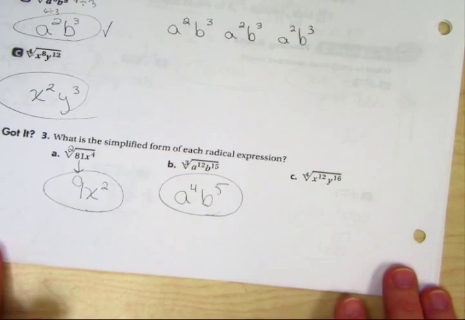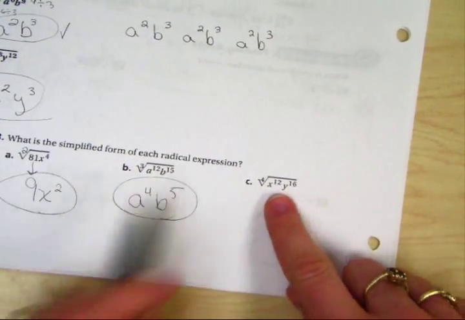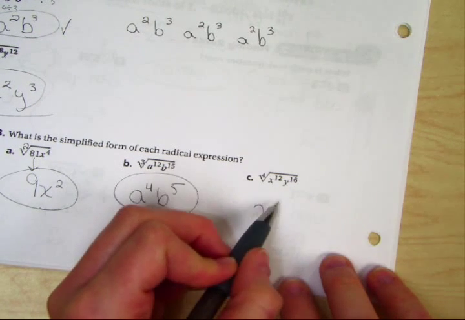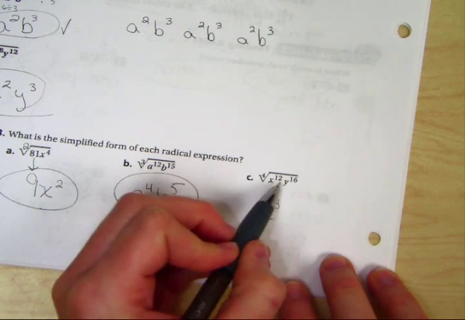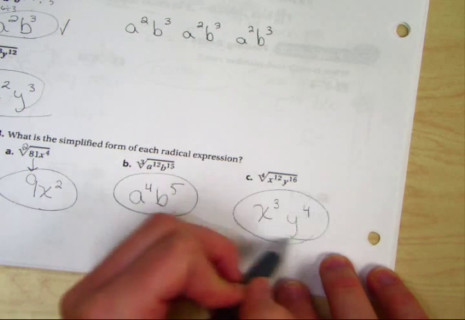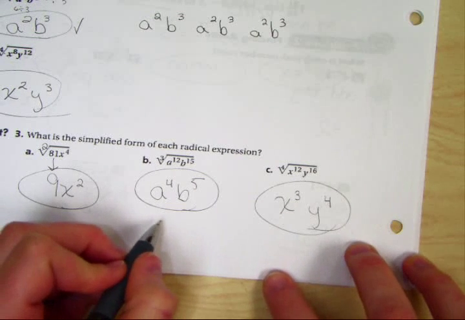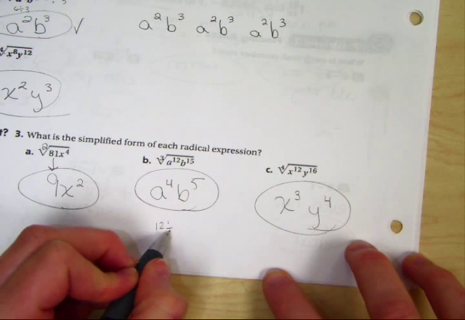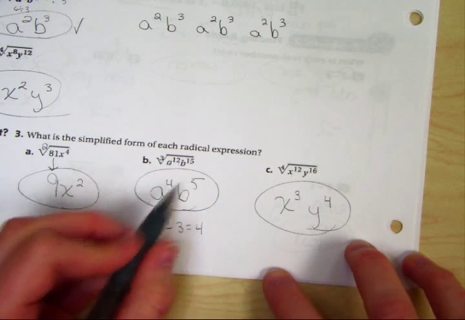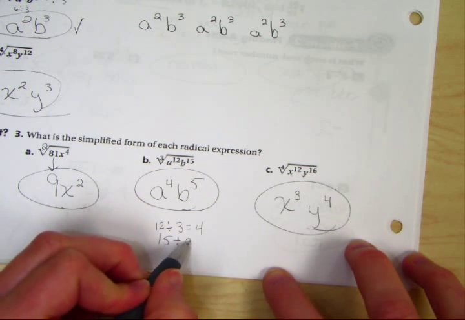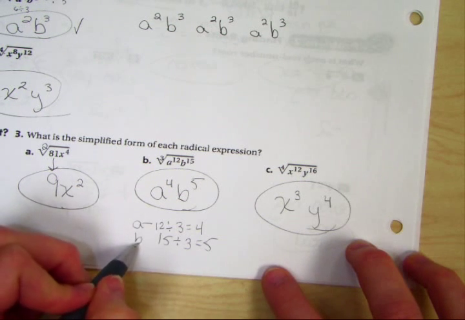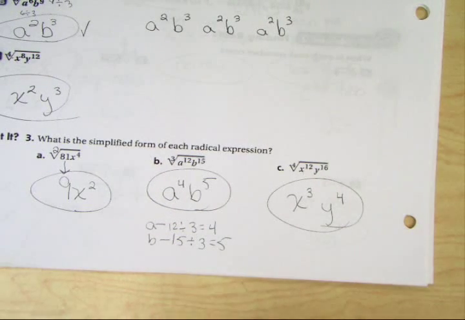Let's keep moving. x to the 12th divided by 4 is x cubed. y to the 16th divided by 4 is y to the 4th. So all you have to remember is that you do 12 divided by 3 to get the 4, like I'm explaining on part B here, and then you do 15 divided by 3 to get the 5 that I got. The 4 was for the A, the 5 was for the B.